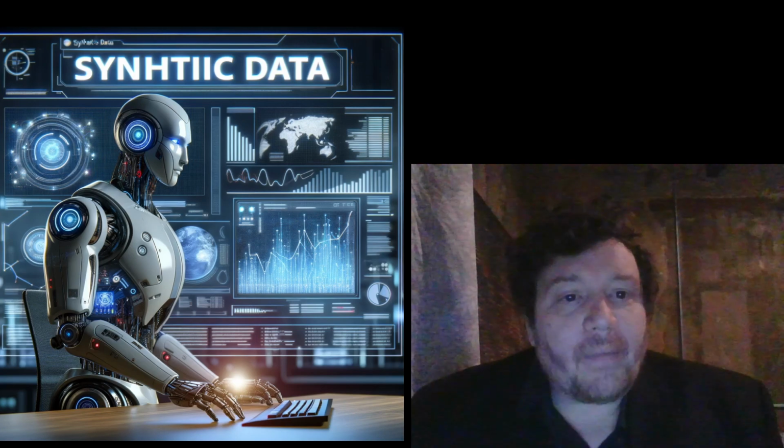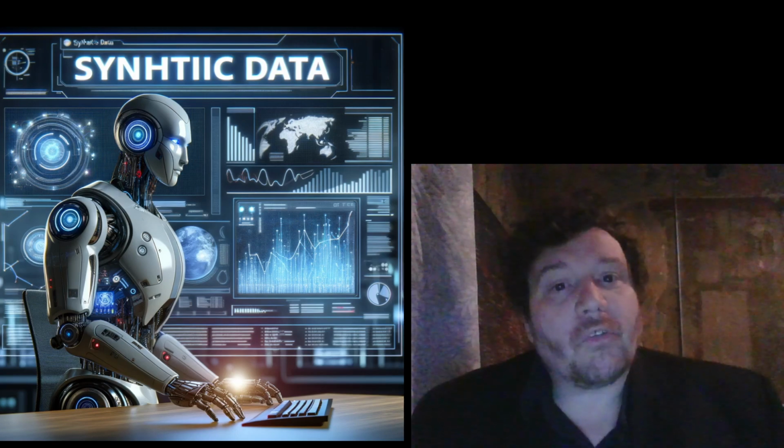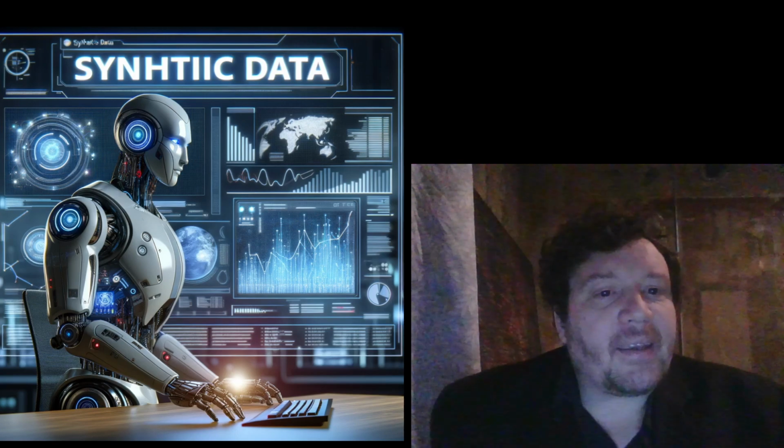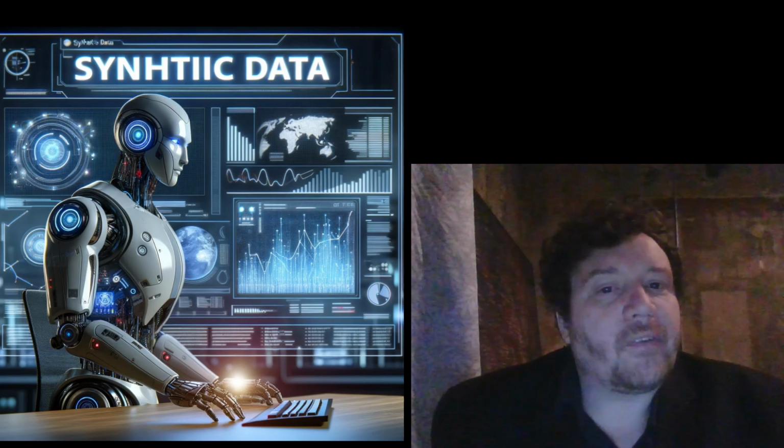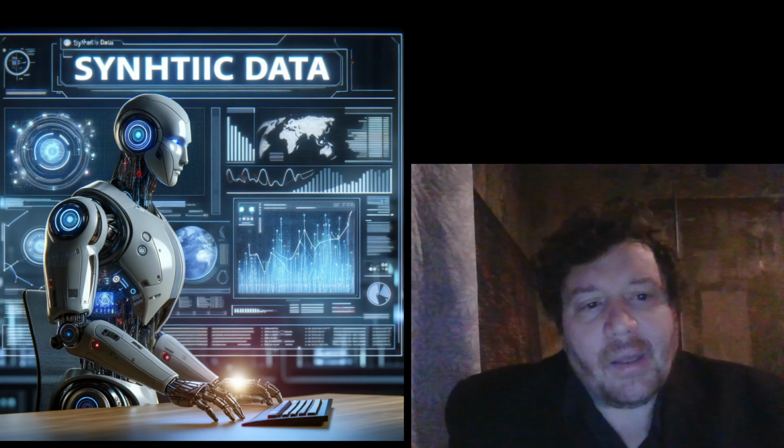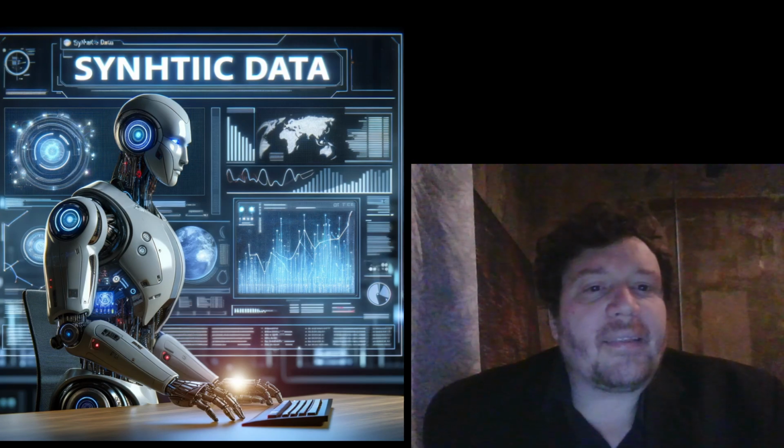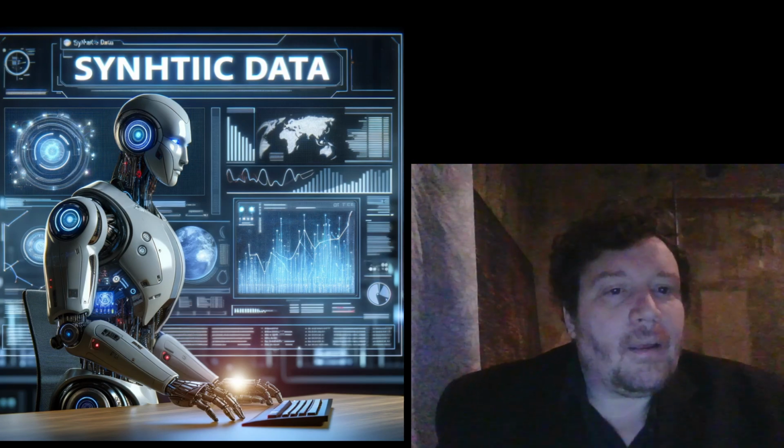Synthetic data can be broadly divided into two categories: fully synthetic data and partially synthetic data. Synthetic data can also be classified according to other criteria, such as the level of realism, the degree of privacy, and the purpose of generation.